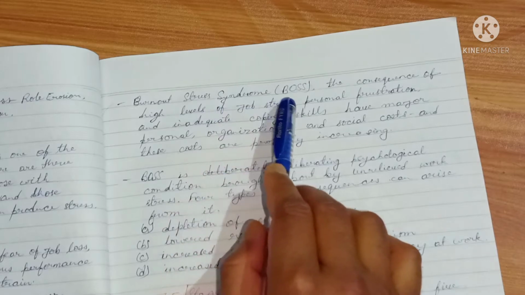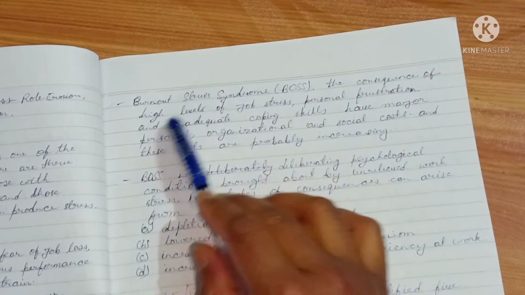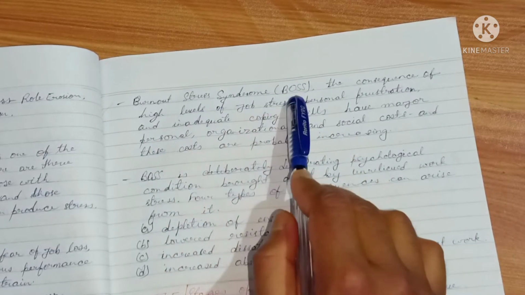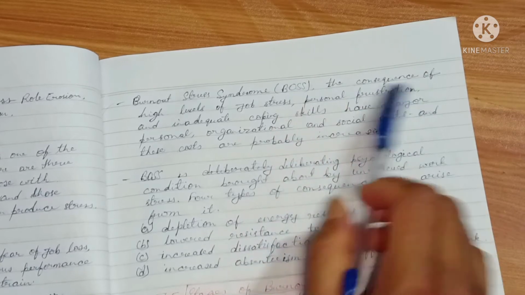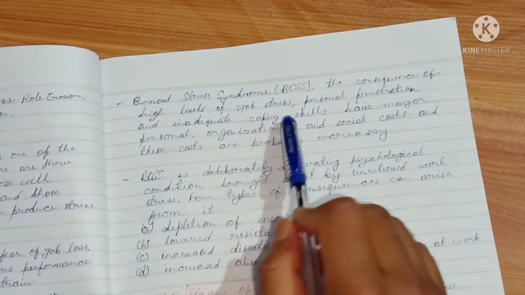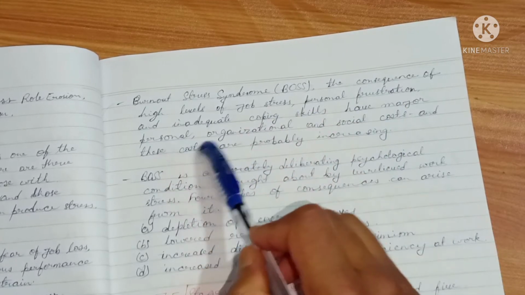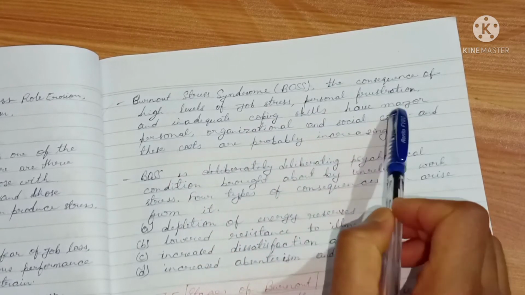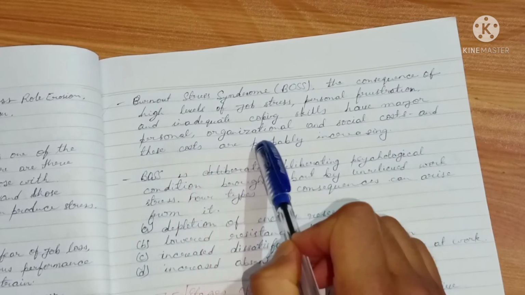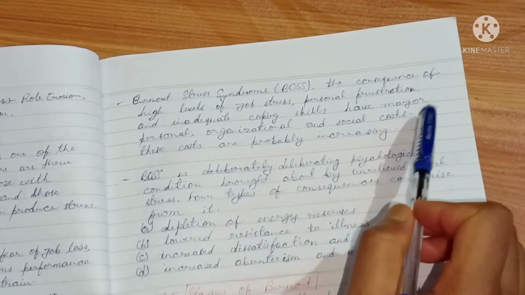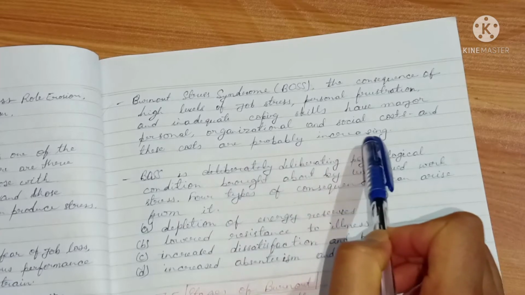Burnout stress syndrome. Burnout stress syndrome means the consequence of high level of job stress, personal frustration, and inadequate coping skill have major personal, organizational, and social costs, and these costs are probably increasing.